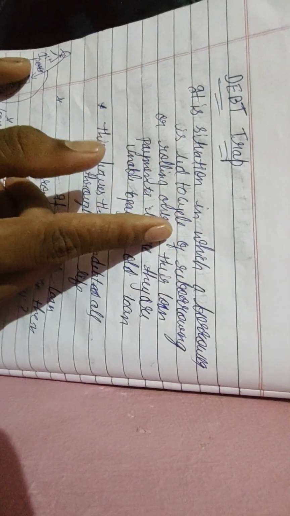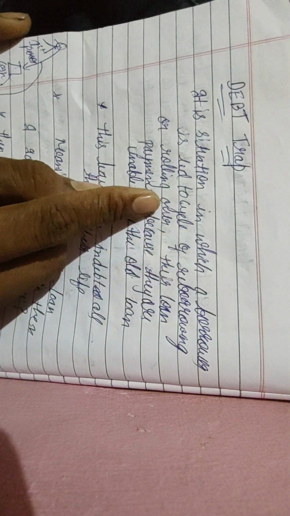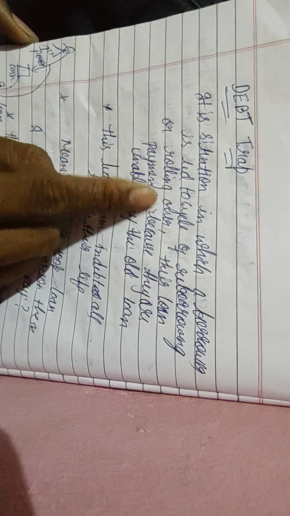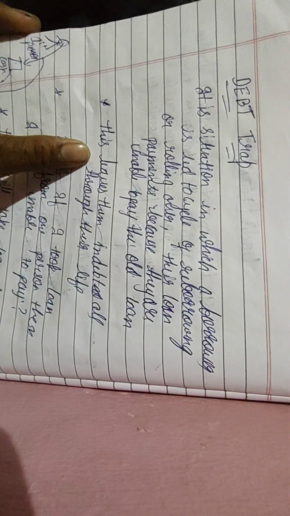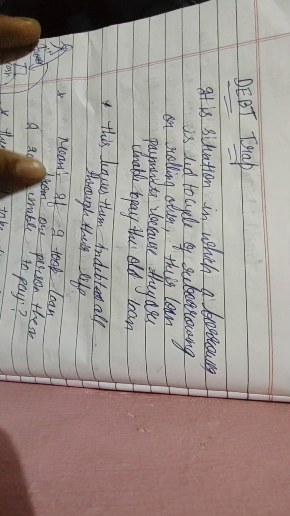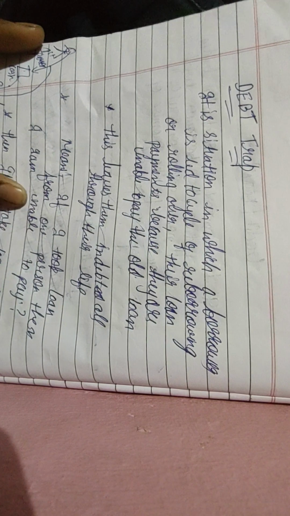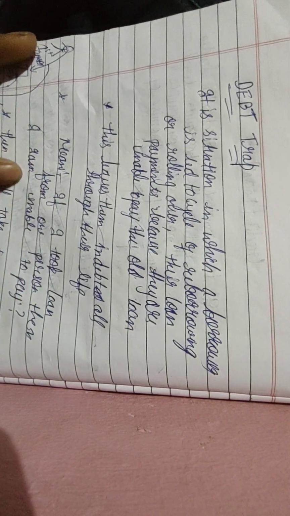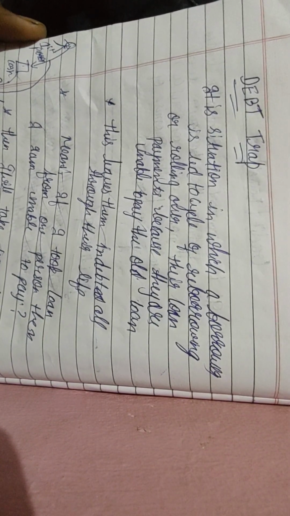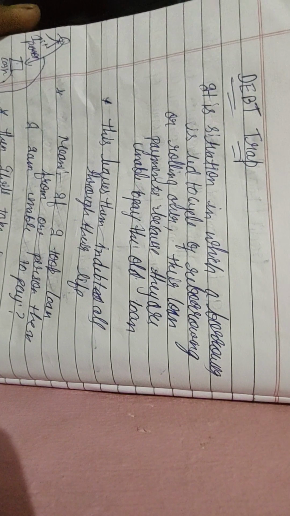It is a situation in which a borrower is used to a cycle of borrowing or rolling over their loan payments because they are unable to pay the old loan. This leaves the indebted all through their lives. Means if I took a loan from one person and I am unable to pay, then I will take a loan from another person and give it to the first person from whom I had taken the loan.